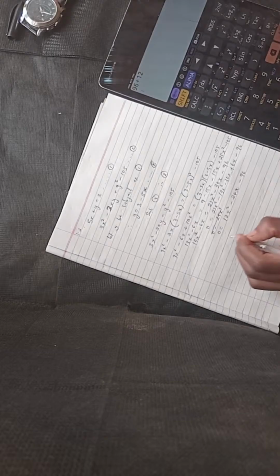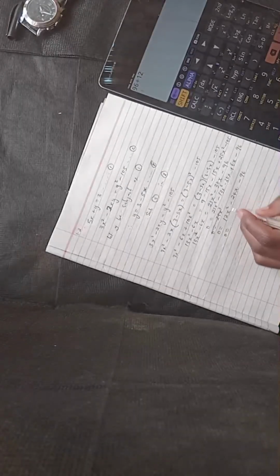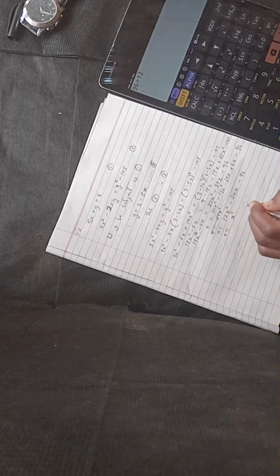We simplify it. We make it as simple as possible. If we divide everything by 12, 96 divided by 12 is 8. Okay, we have 0 is equals to x squared minus 2x minus 8.